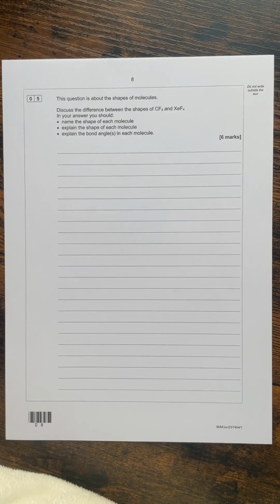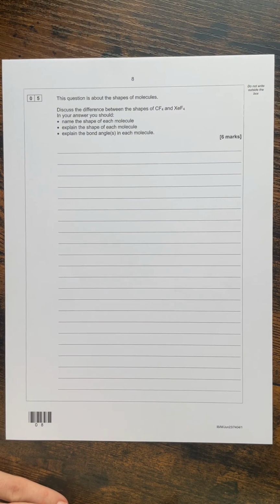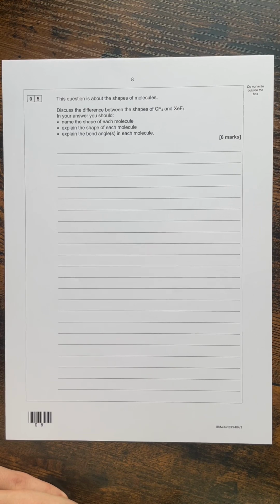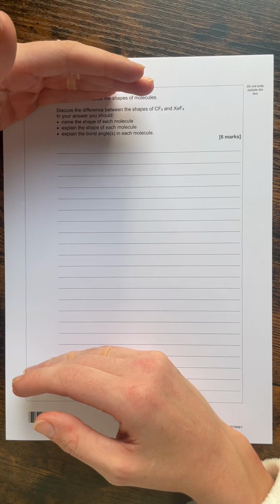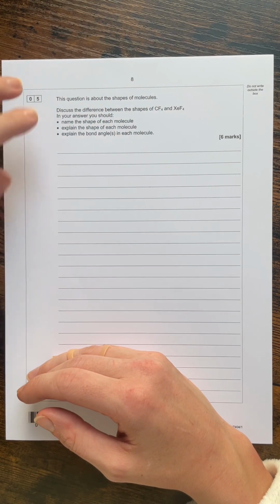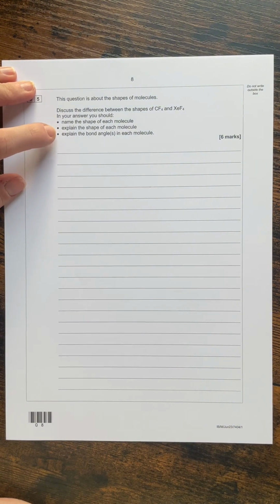So in this question, which is an AQA AS question from paper 1 from 2023, we have a 6-mark question. Now this 6-mark question is one of those levelled mark answers whereby there is some indicative chemistry content provided where they've broken it down into 3 different stages. In this case it's the name of the shape for stage 1. For the second stage it's explaining the shape, and for the third stage it's explaining the bond angles.